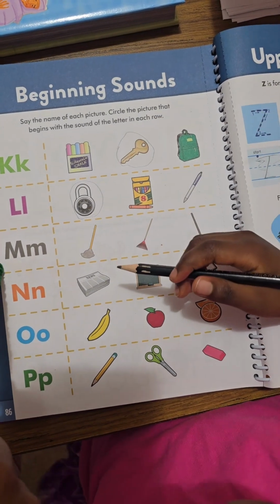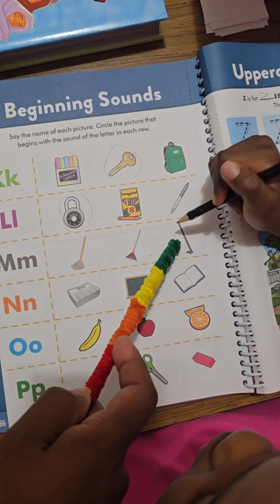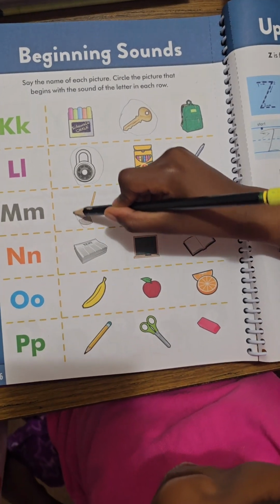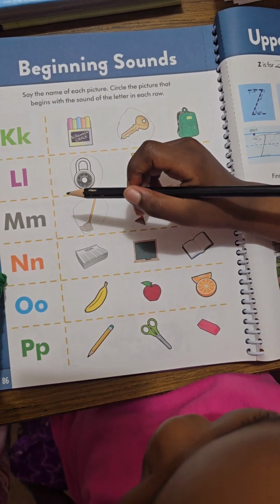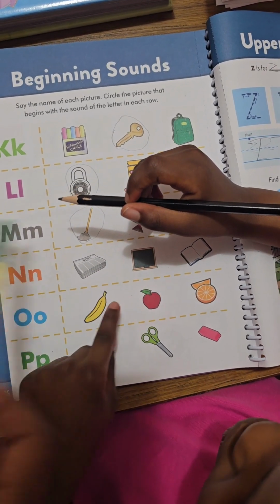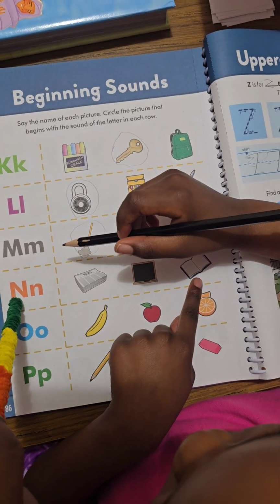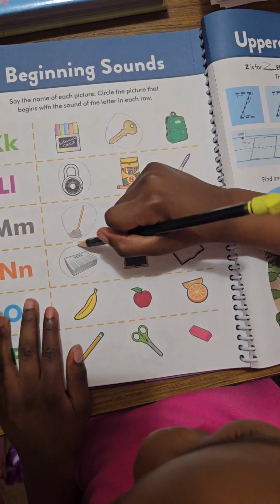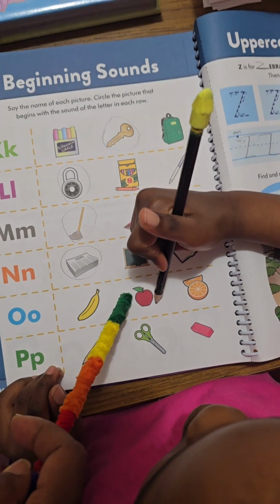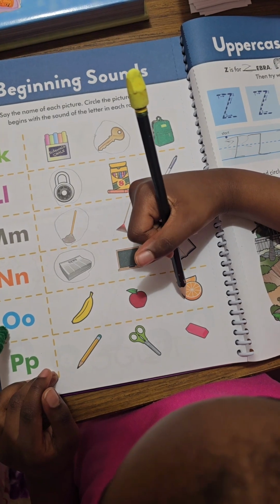All right. Okay. M. You got mop, rake, and hoe. All right. So which one says M? Circle it. Like you mopped. All right. N. You got newspaper, chalkboard, and book. Which one begins with N? No. All right. Circle it. Okay. O. We got banana, apple, orange. Which one begins with O? O sound. Orange. All right.